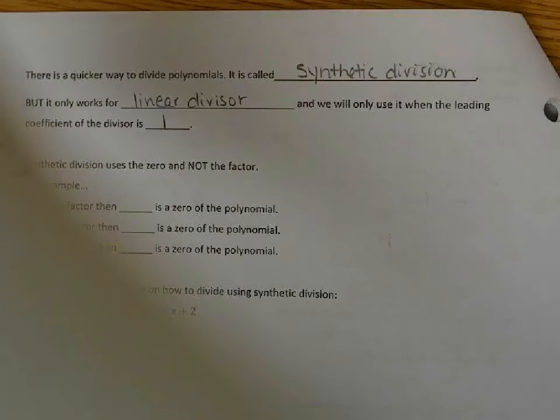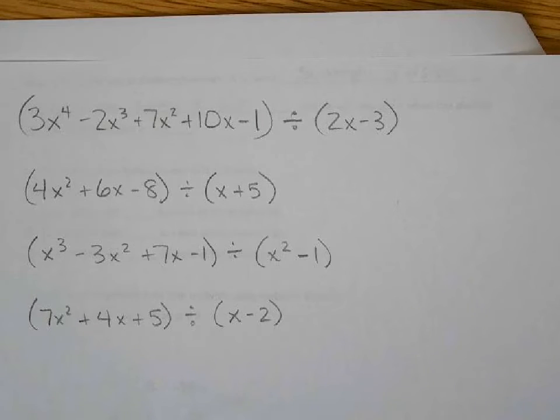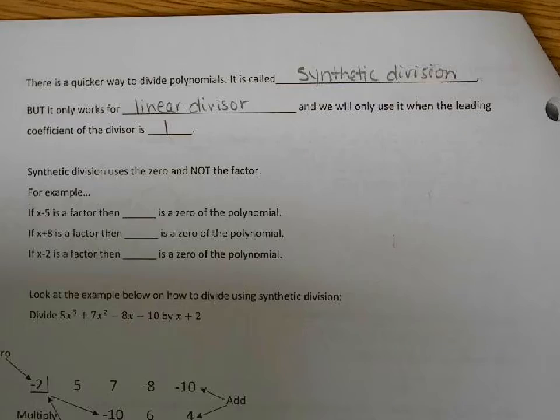For example, here are 4 division problems. Could I use my new fast method, the synthetic division, on this first problem right here? No. Because what? It's 2x. This is the divisor, and I said it has to start with a 1x, right? So this 2x cannot be used. You would not use synthetic division for this one. Could I use it for the second one? Yes, because the divisor starts with a 1x. Could I use it on this one? No, because of the square. Could I use it on this one? Yes. Okay, so that's what it means. That's when we use synthetic division: a linear divisor with coefficient 1.